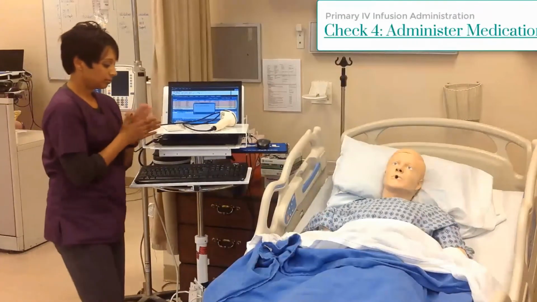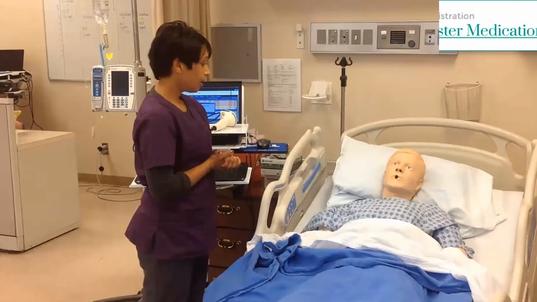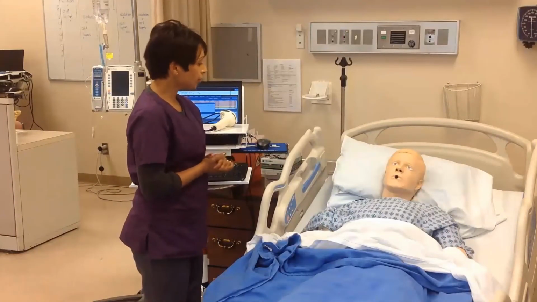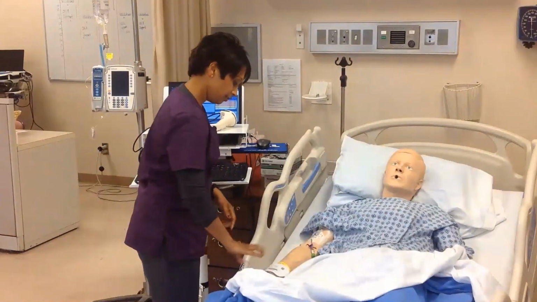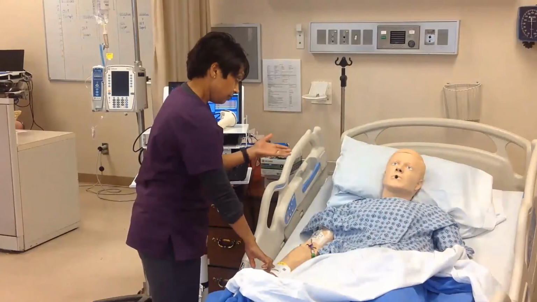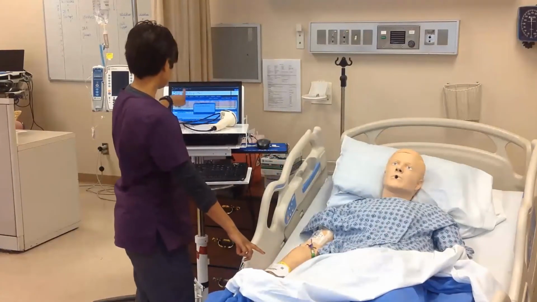After you've entered the room, wash your hands and introduce yourself. Explain why you are there. Hi, I'm Sherry. I'll be your nurse. I have your IV fluids. Looking at the patient's name bracelet, ask Benny Fiber to state his name and date of birth. Check to see that the bracelet and MAC state the same name and date of birth.